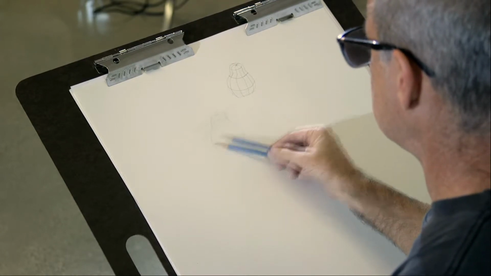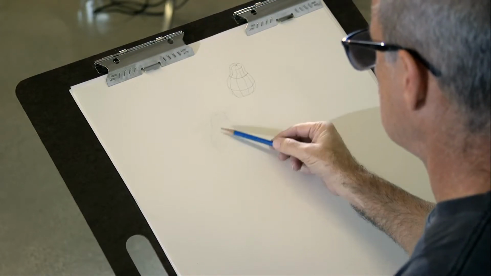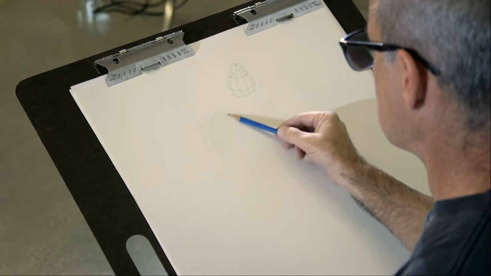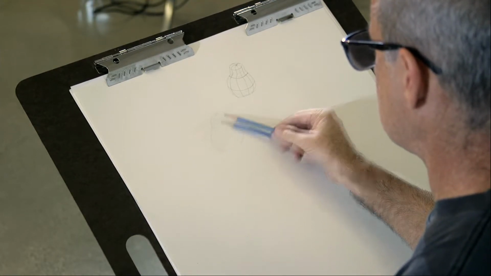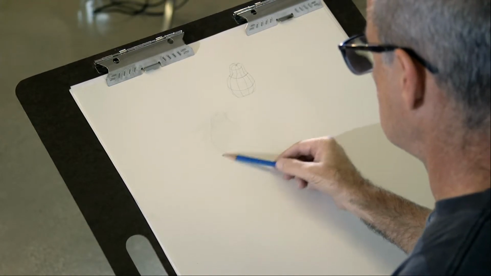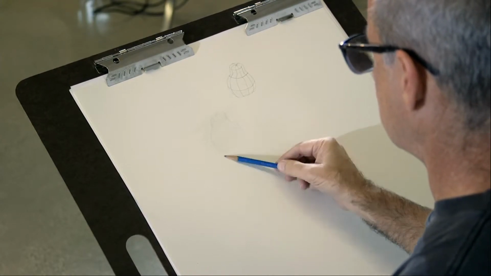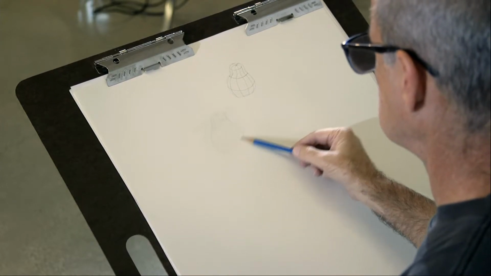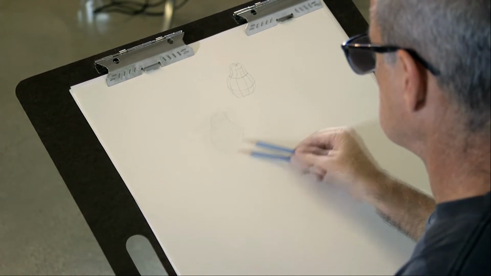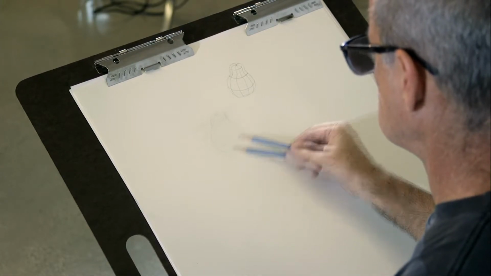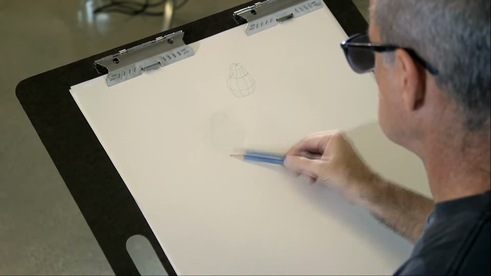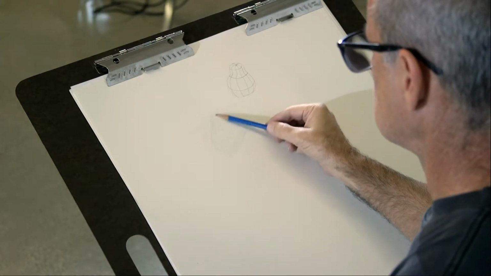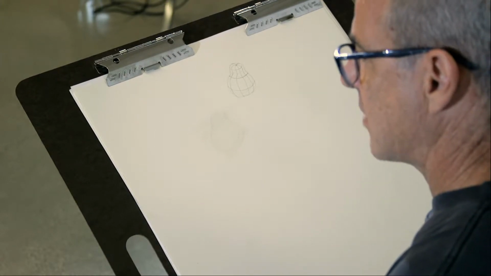So I'm using the side of the lead on my pencil. I'm not using the point of the lead. And as long as I don't change direction, I can keep going over that and it won't get darker. As long as I don't change the amount of pressure I'm putting on the pencil, like we did when we were doing the grid drawing. Okay, so there's a basic value.